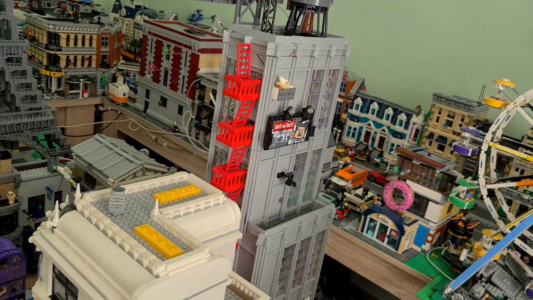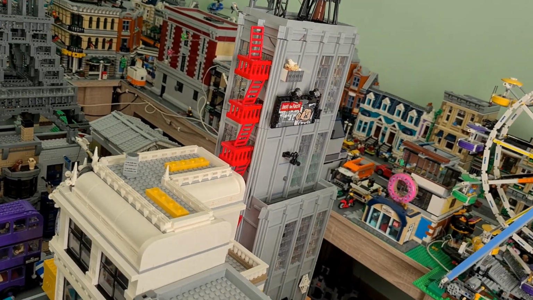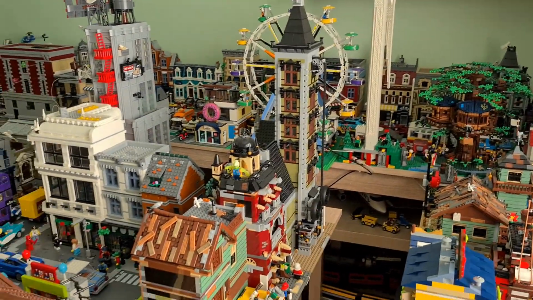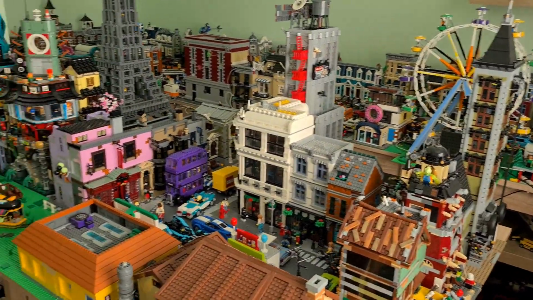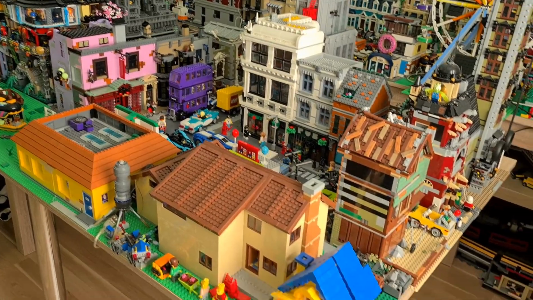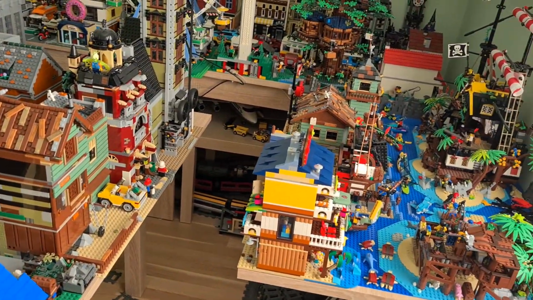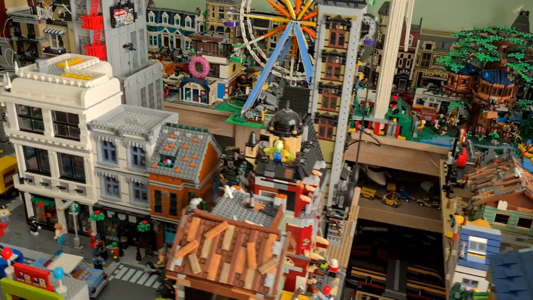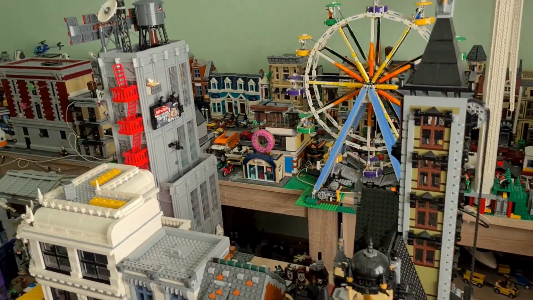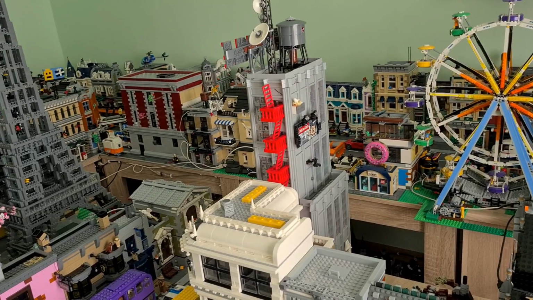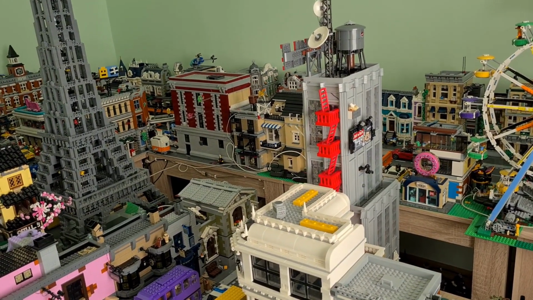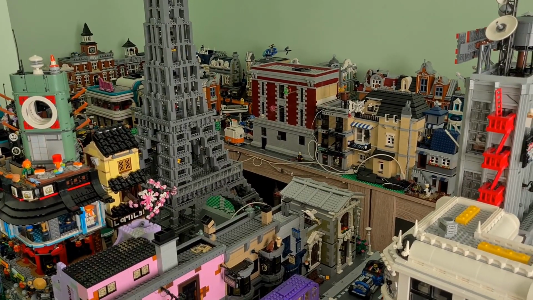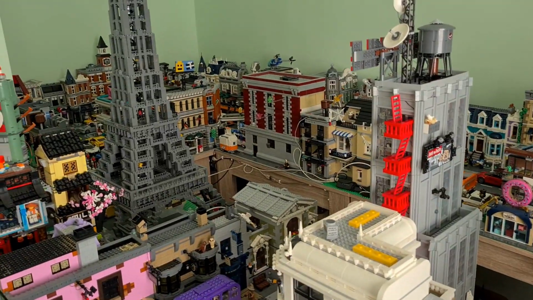So I was thinking what to do next, and if we go back a bit, we can see that the city is quite big and it is taking quite a lot of room. This current room is dedicated actually not for the Lego city. The initial thought was that it should be the guest room, but currently it is the Lego room.